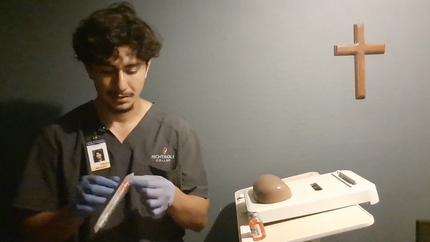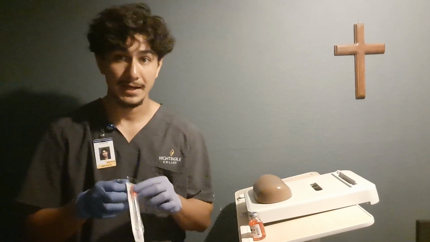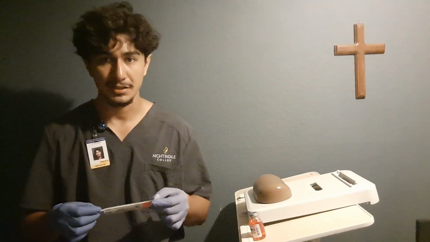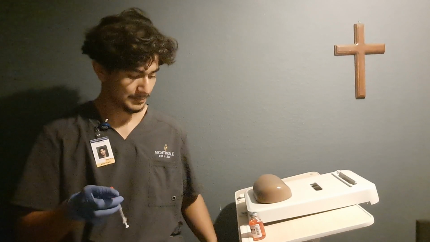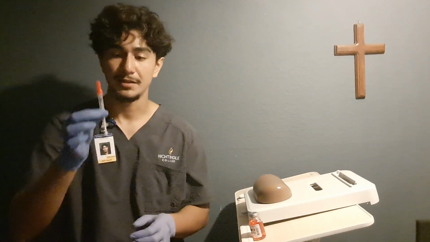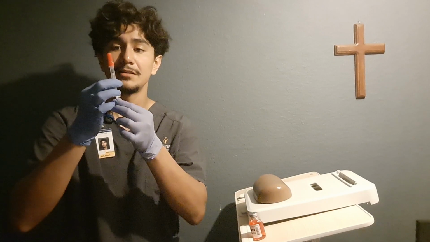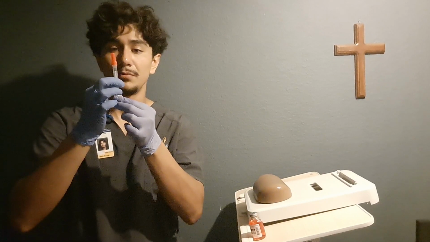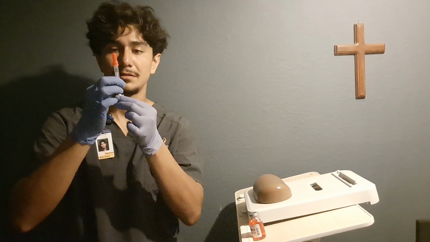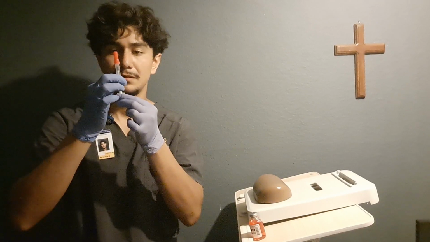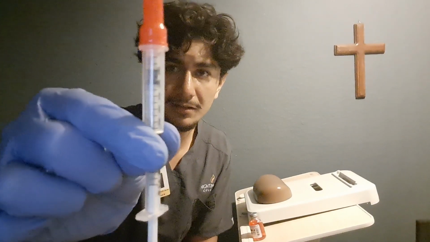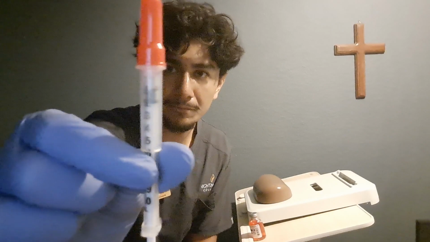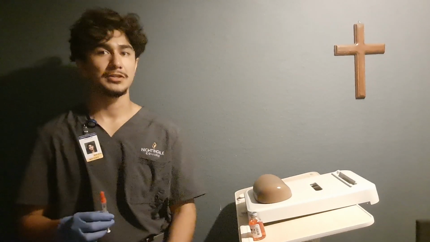So now we've got the 29 or 30 gauge half-inch needle. We're going to open the container with the needle facing up. I'm going to pull down to approximately 0.1 milliliters. So pull down to 0.1 milliliters of just air to create that negative pressure inside the vial.